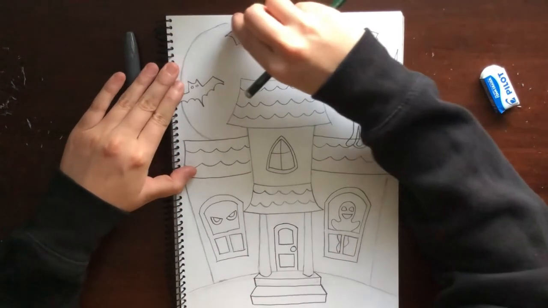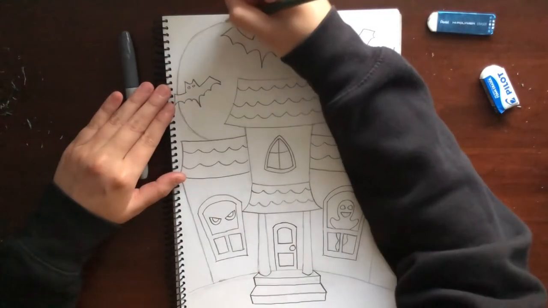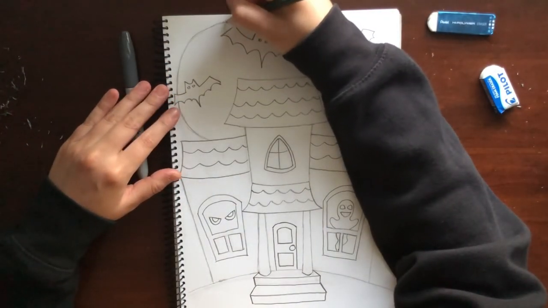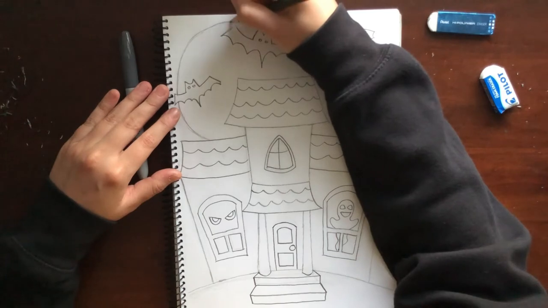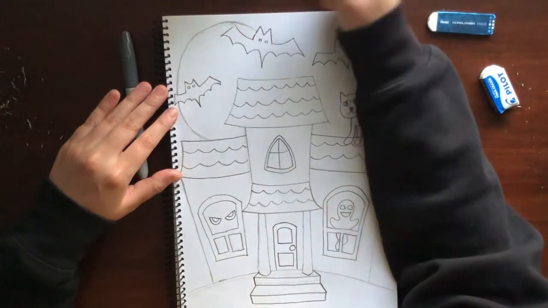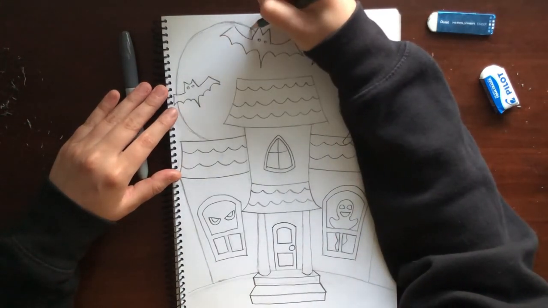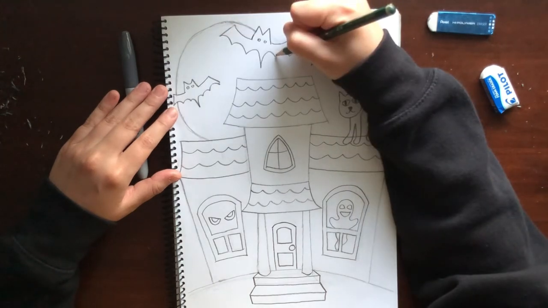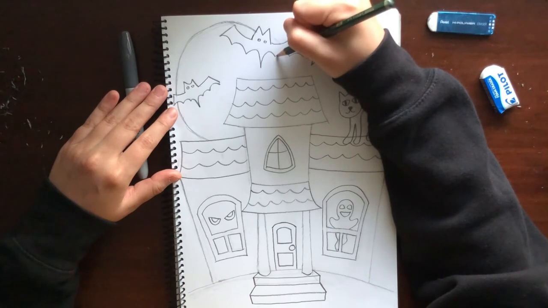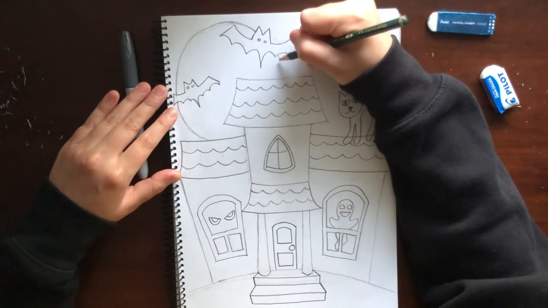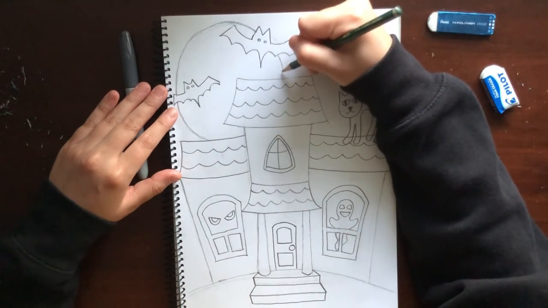And again, it's totally fine if you don't get it perfect the first time you draw it. And from around this point, around this area of the bat, we finish off the circle.